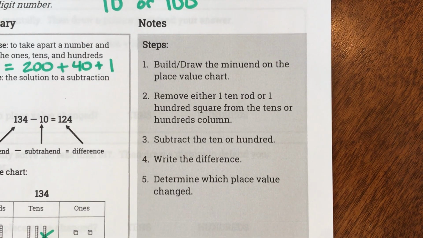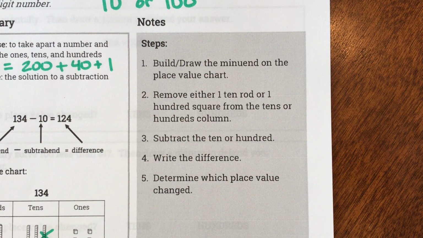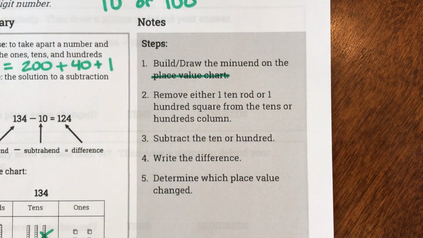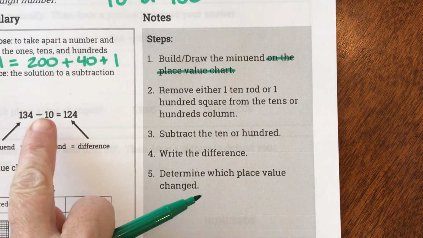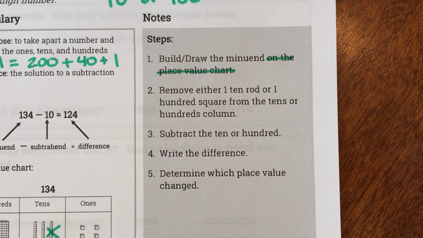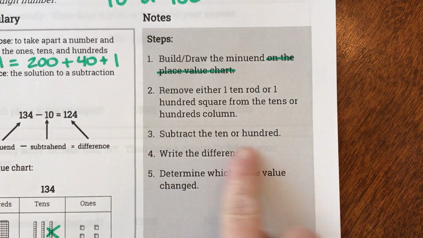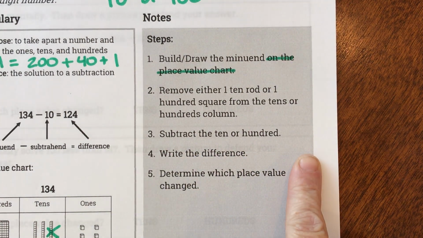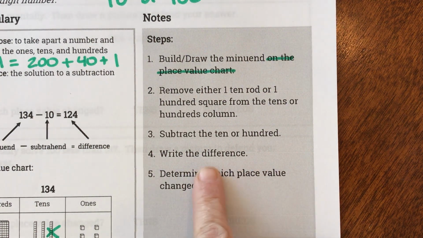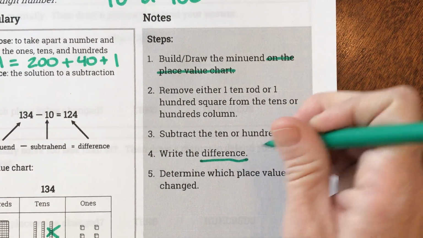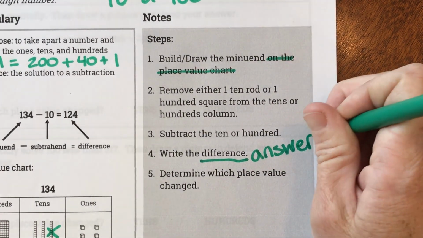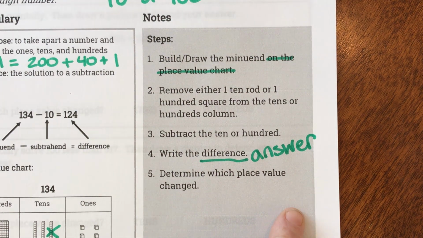Okay, let's look at our steps today. So it says we're going to first build or draw the minuend on the place value chart. We're not going to have a place value chart, and we don't need one, so I'm going to cross this off. We're just going to draw and build the minuend. And then it says we're going to remove either 1 10 rod or 100 square from the tens or hundreds column. So whatever they tell us to subtract, we're going to remove it. Then it says subtract the 10 or 100. This means in the problem, because we're going to actually write the equation also. And then we're going to write the difference. Difference is our answer. And then determine which place value changed.